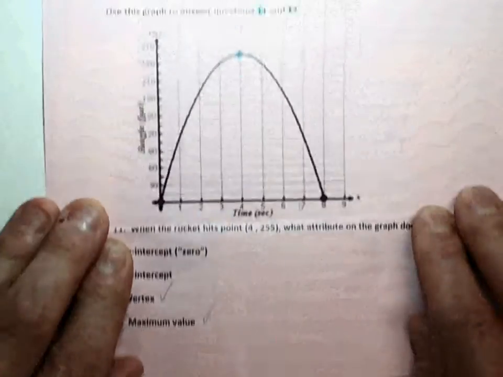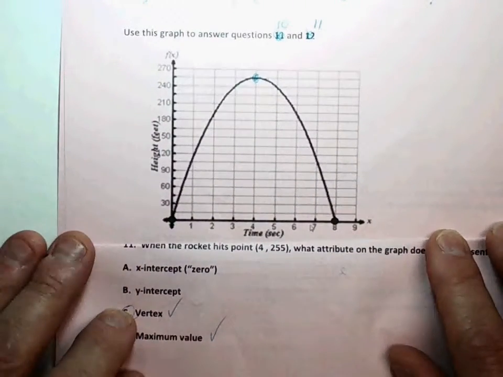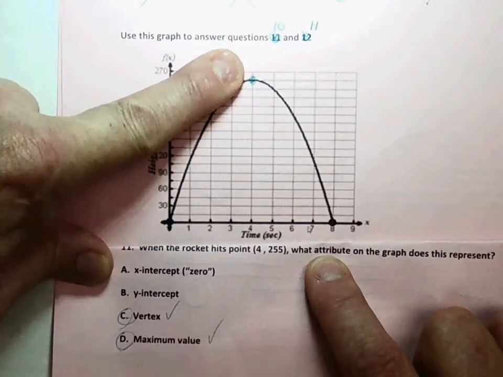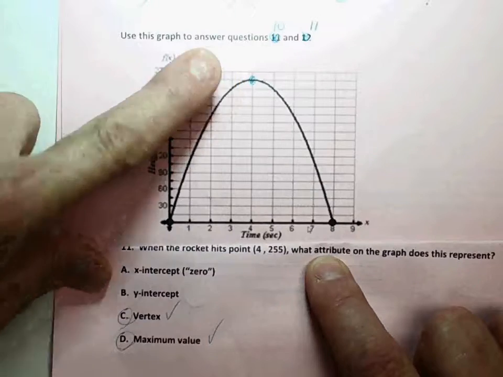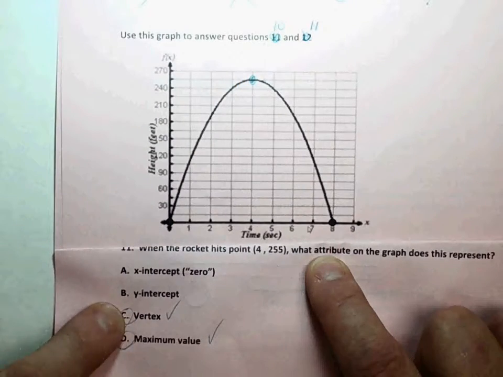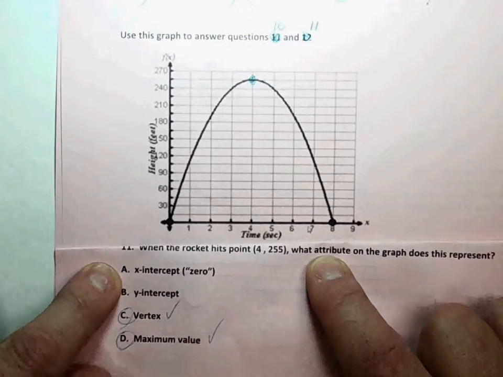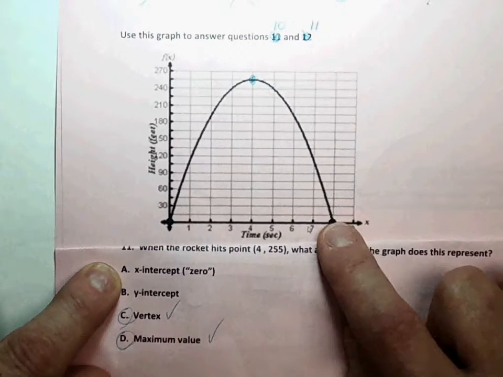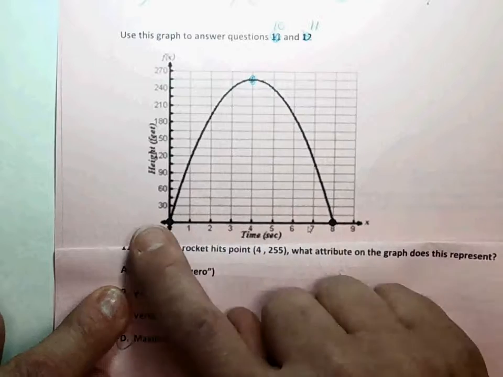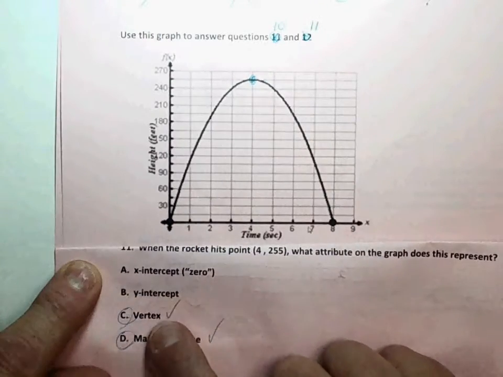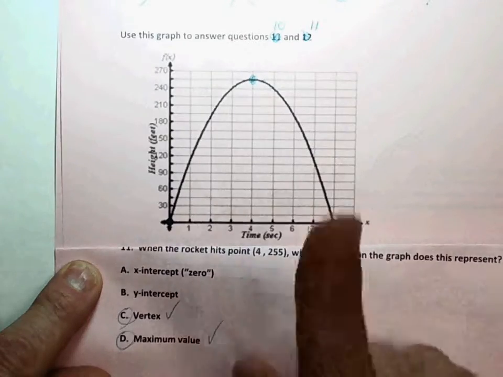Number 11, still looking at this picture. What is the attribute or characteristic? If you remember in the previous problem, I said to call this the vertex or the maximum. There are actually 2 answers here. It's both the vertex and the maximum. It's not the x-intercept because that's right here, okay? And it's not the y-intercept because that's right here. This point up here is either the vertex or the maximum value, same thing.